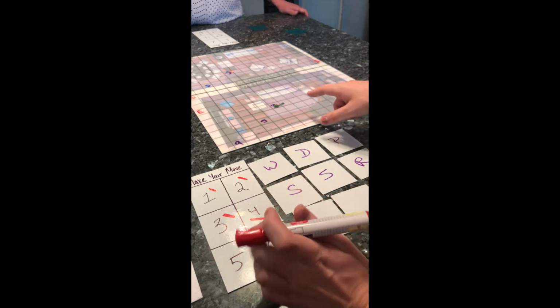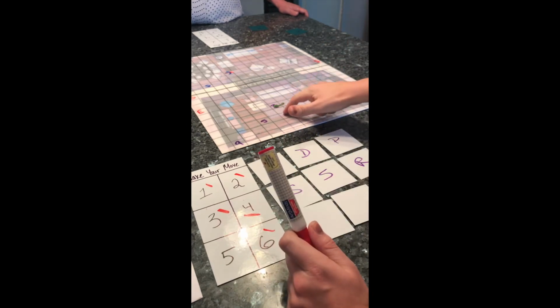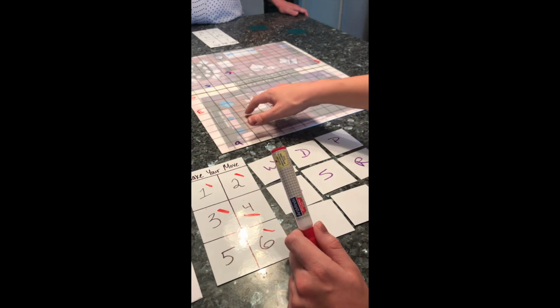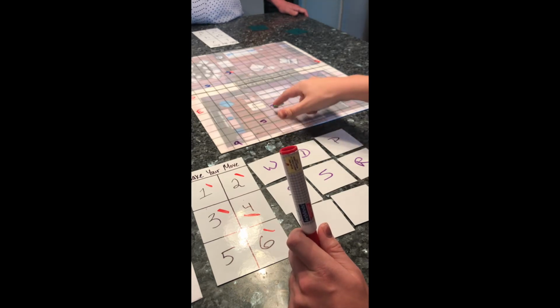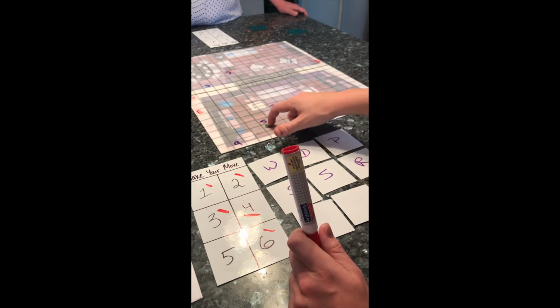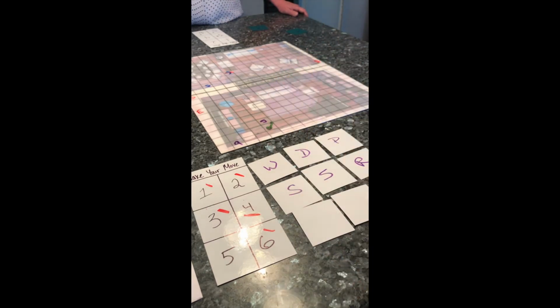Okay. Oh, I had just moved 6 spaces. So 1, 2. Okay. 1, 2, 3, 4, 5. 1, 2, 3, 4, 5. Right here. I landed on nothing.